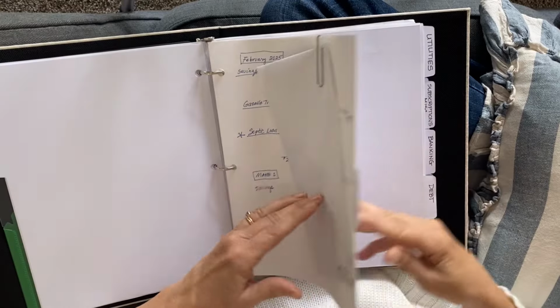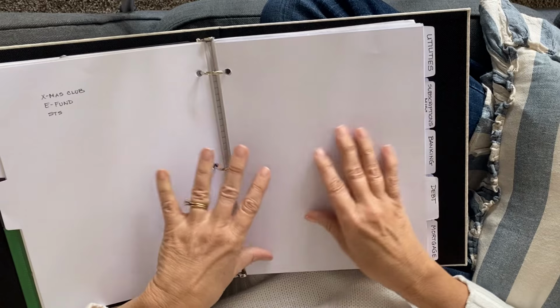Then I have a tab for savings. Right now I don't have anything in here because I keep track of all my savings categories within my online budget. However, if you are just putting a set amount into savings, I suggest you keep track in here. You can have one account and multiple little mini accounts. So maybe you're putting in $200 into your savings account each month. Where is it going? Maybe $50 is going towards car repairs, and $50 is going towards your vacation, and $75 is going towards medical copays. Whatever it is, you can keep track and know where your money's going.